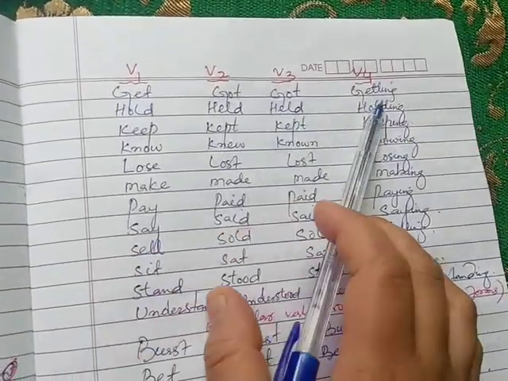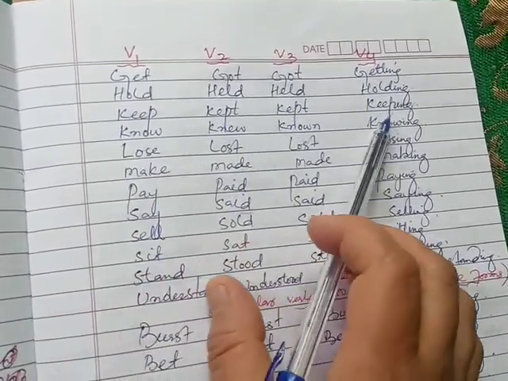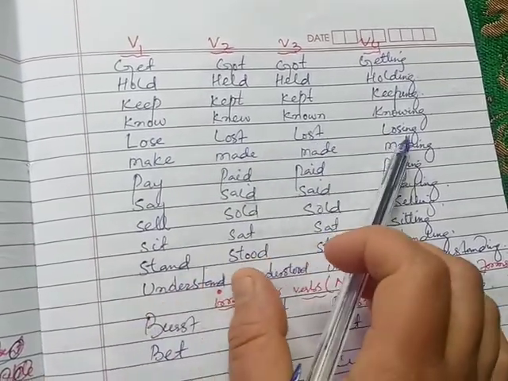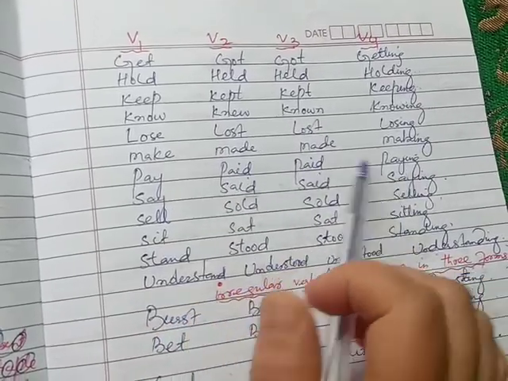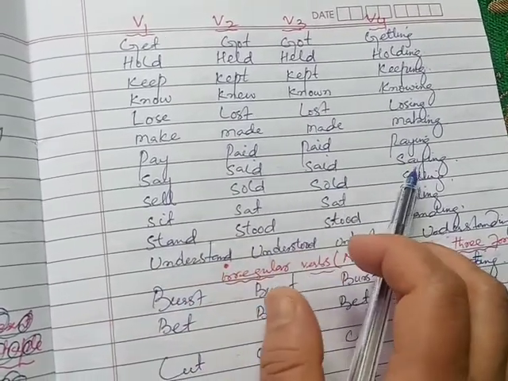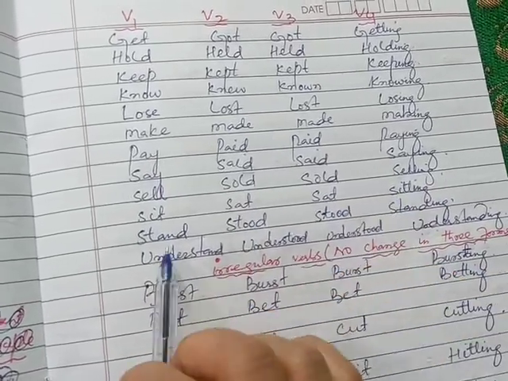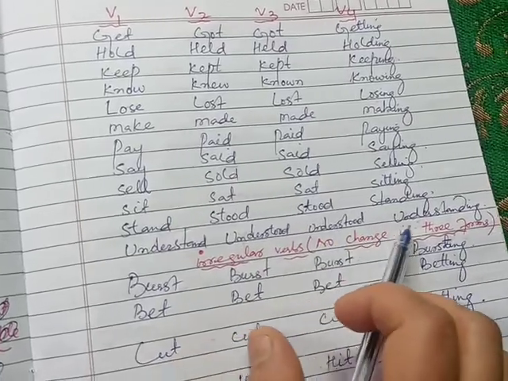Get, got, getting. Hold, held, held, holding. Keep, kept, keeping. Know, knew, known, knowing. Lost, losing. Make, made, making. Pay, paid, paying. Say, said, saying. Sell, sold, selling. Sit, sat, sitting. Stand, stood, standing. Understand, understood, understanding.